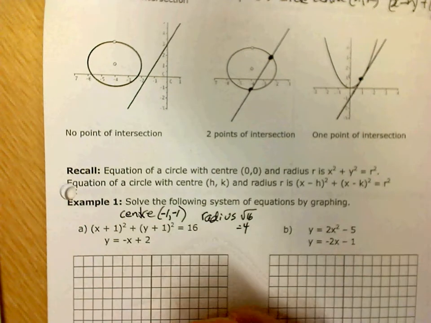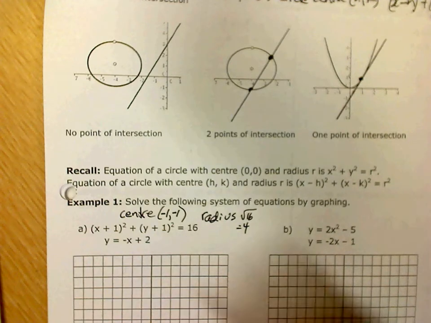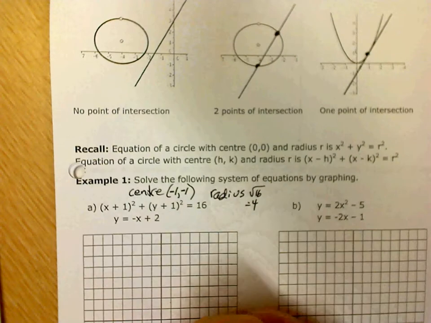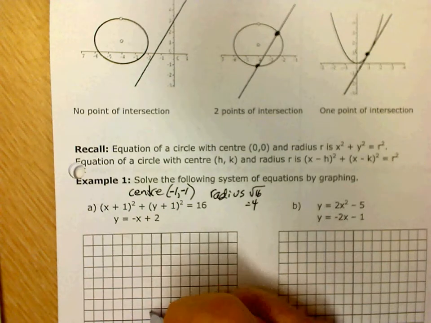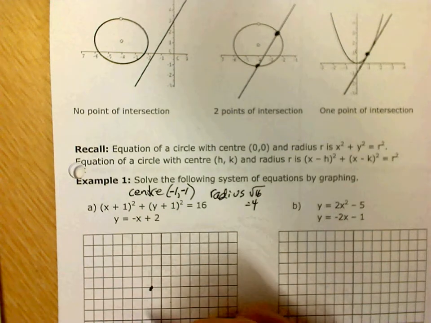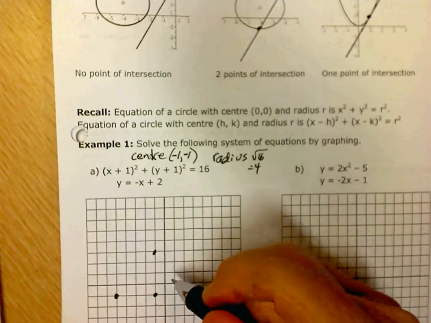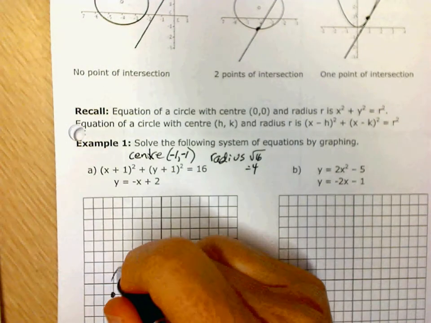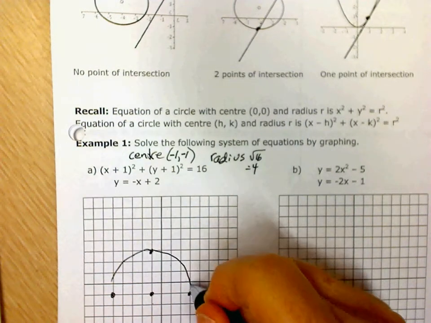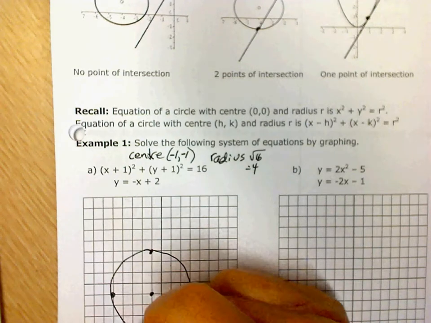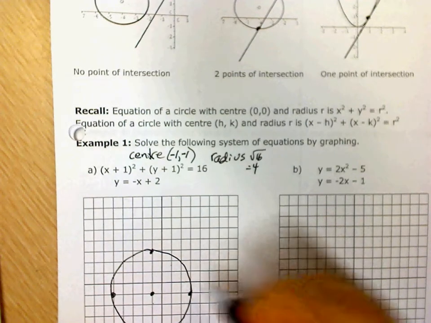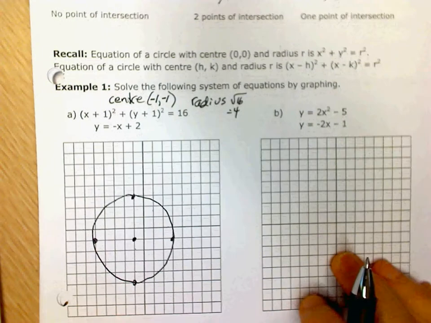So, -1, -1. And the radius is 4, so we will count 1, 2, 3, 4 in each direction. So our circle is about there. We just draw it the best we can.